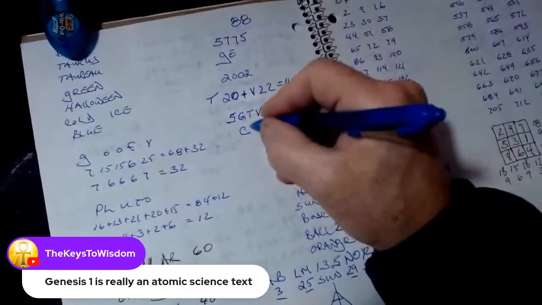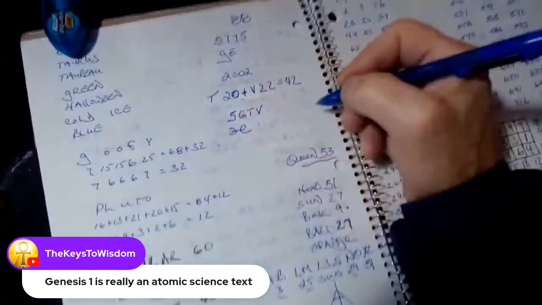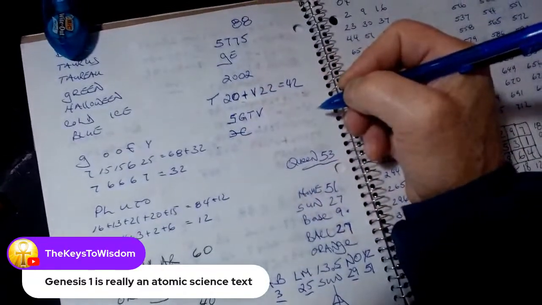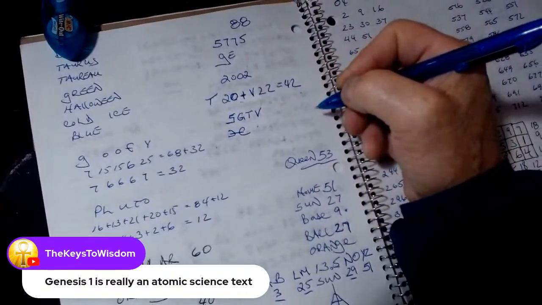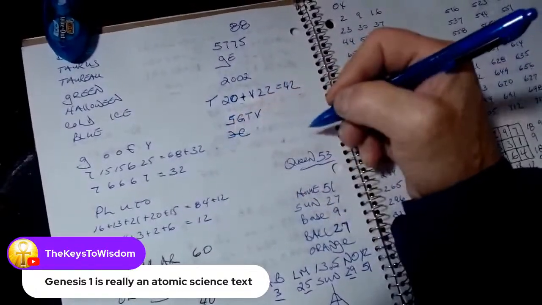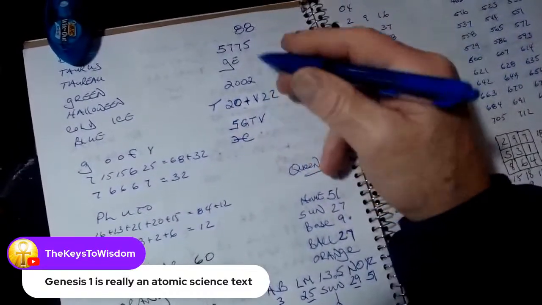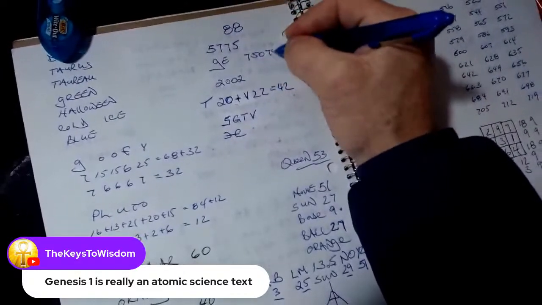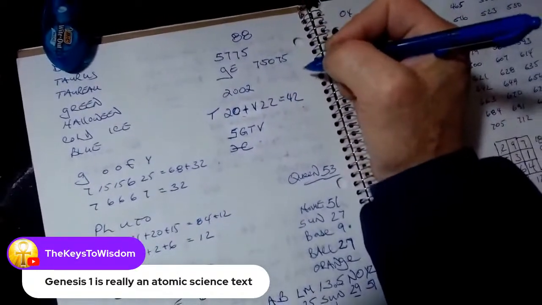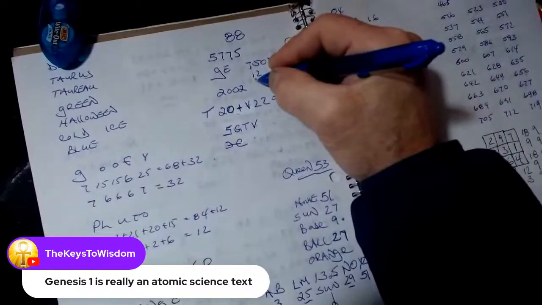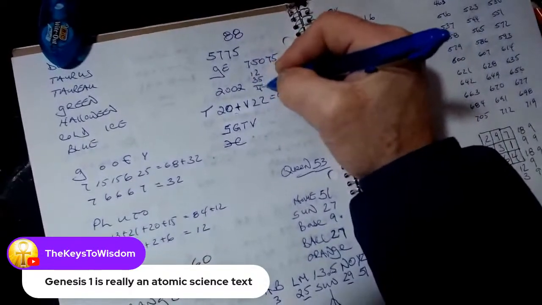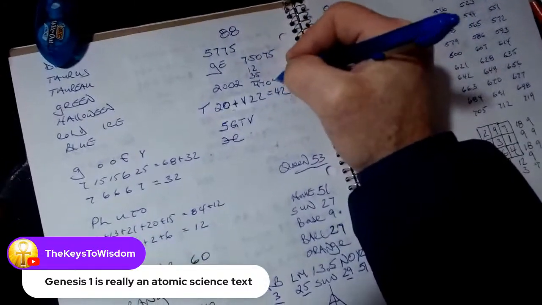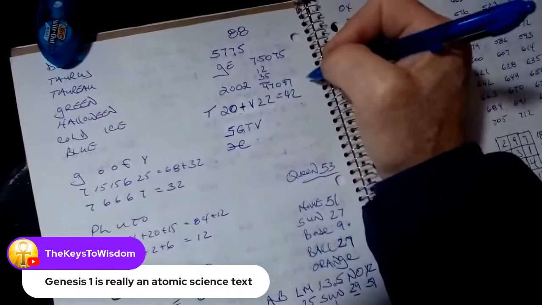You take C, and then you connect them to create the heavens of I. I stand up above and below. So this is 5G TV 5775, giving you 75,075 moons, giving you what is 12 and 35 equaling to 47,047, 1111.